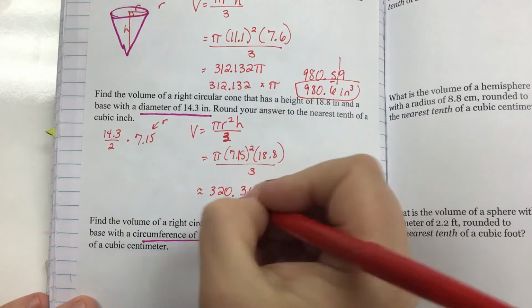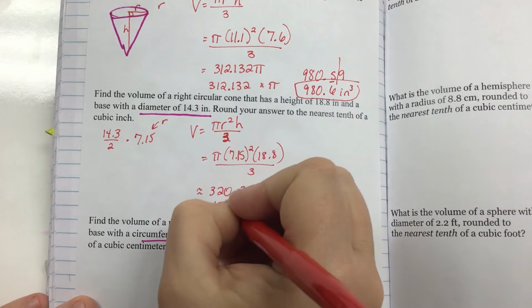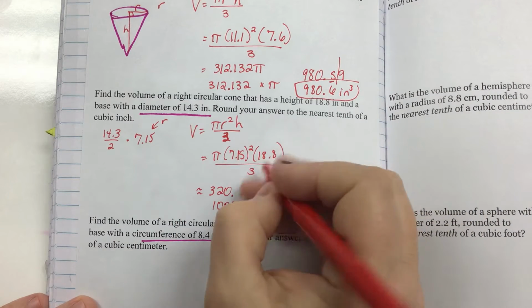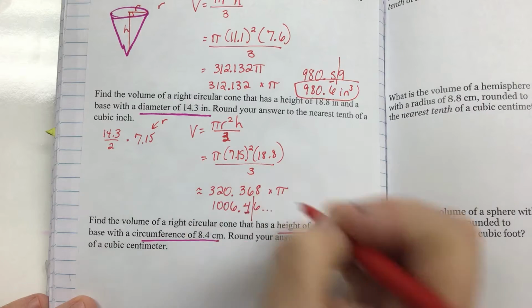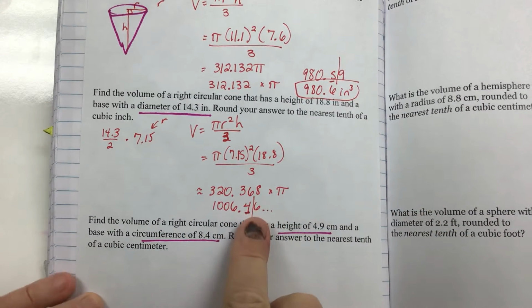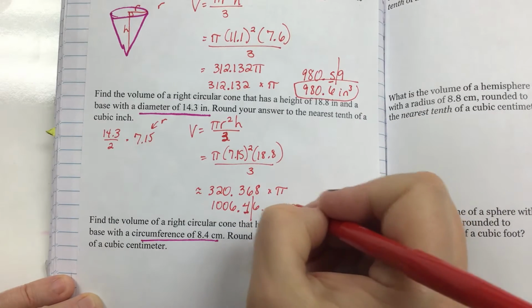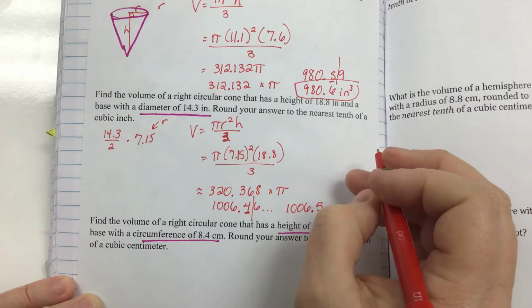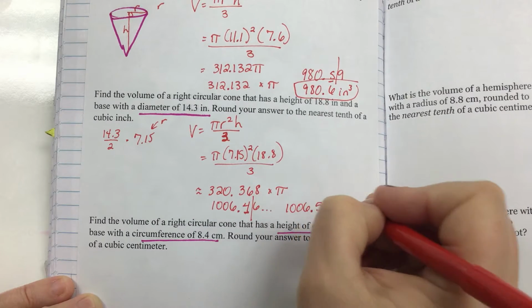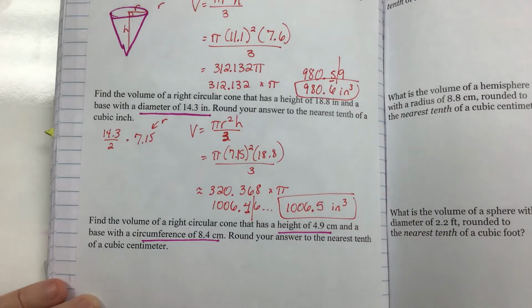And again, if I'm going to round to the nearest tenth, that's 1006.46, etc. So nearest tenth would be that 4. If I look to the right, I see a 6. So that means that's going to round up to a 5. So my answer is going to be 1006.5. And I'm in inches, so it's going to be cubic inches.